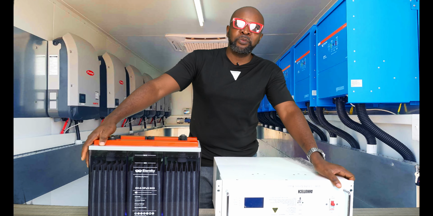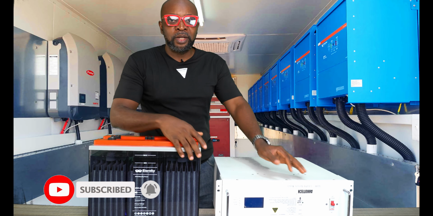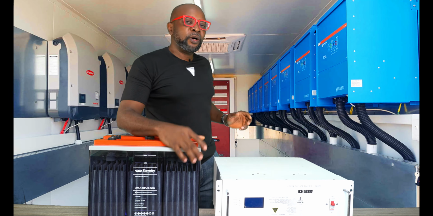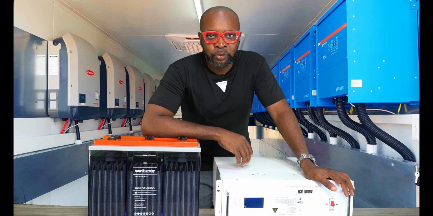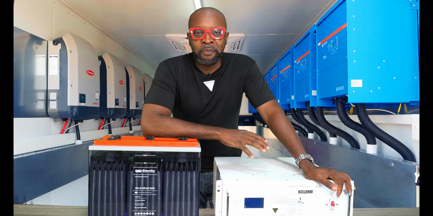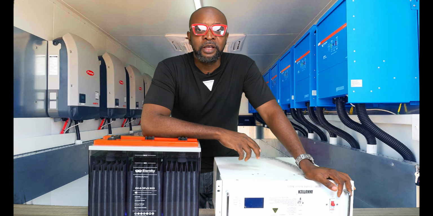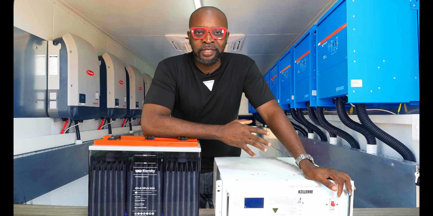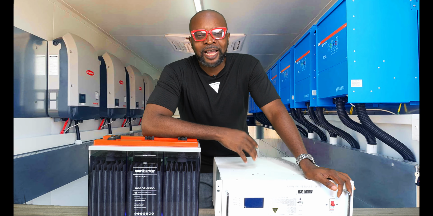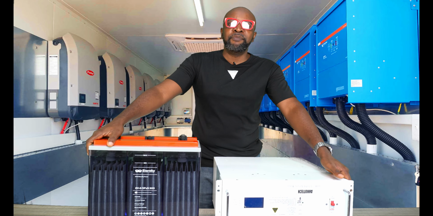The tubular battery will give you a minimum of 3,000 cycles. So you have somewhere in the neighborhood of 7 to 8 years if you're using a tubular battery. The lithium battery gives you double the lifespan. You have a minimum of 6,000 cycles in your lithium battery. So that's somewhere in the neighborhood of 16 years, and in some cases, some of the batteries go as far as 20 years. So the lithium battery has more service life, more lifespan than the tubular battery. That is another difference between the two of them.